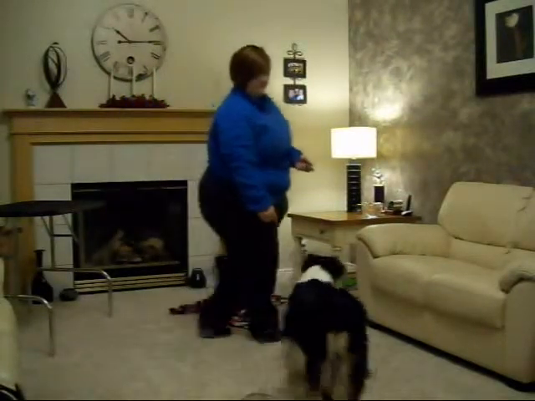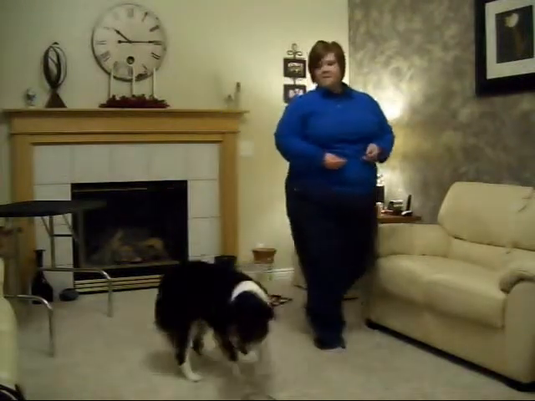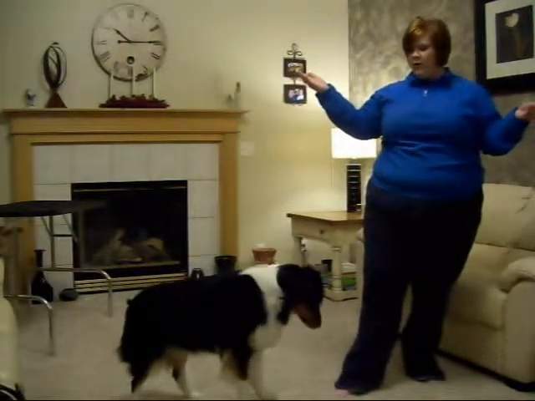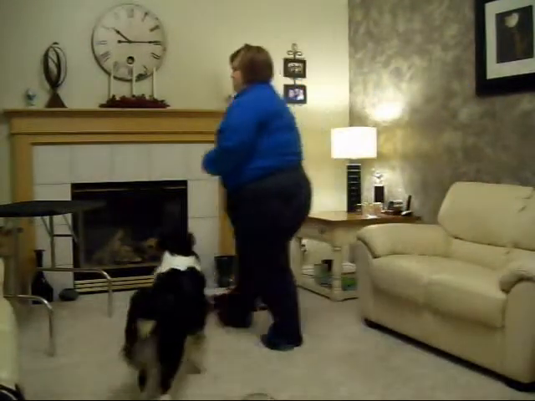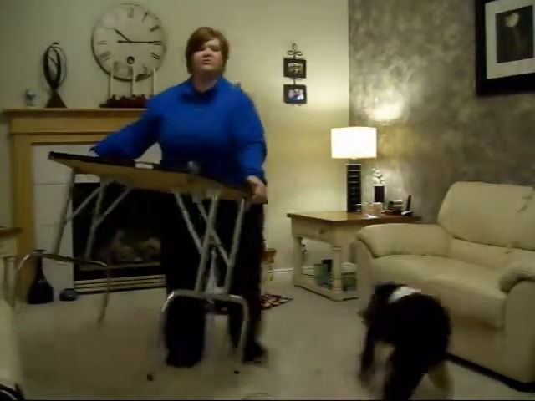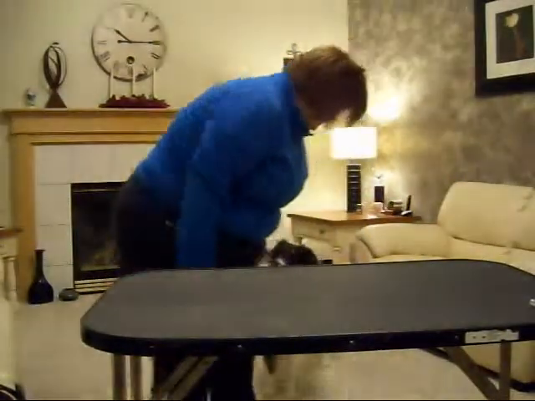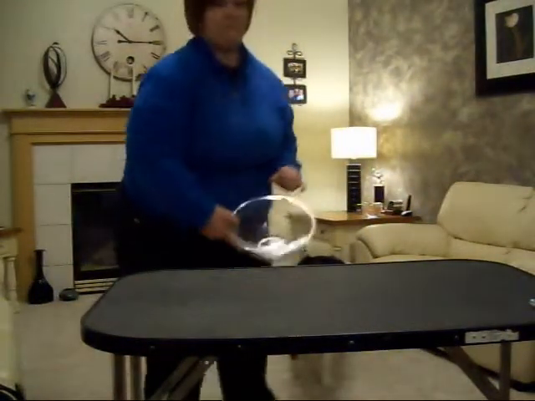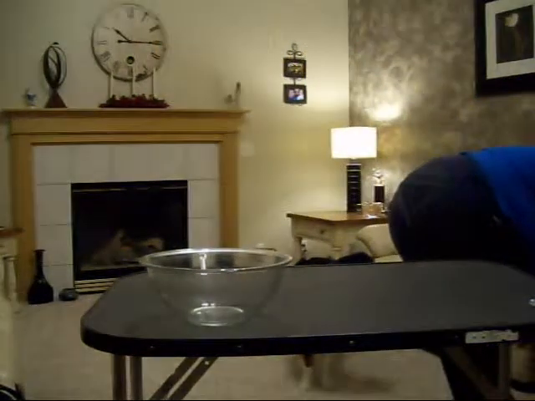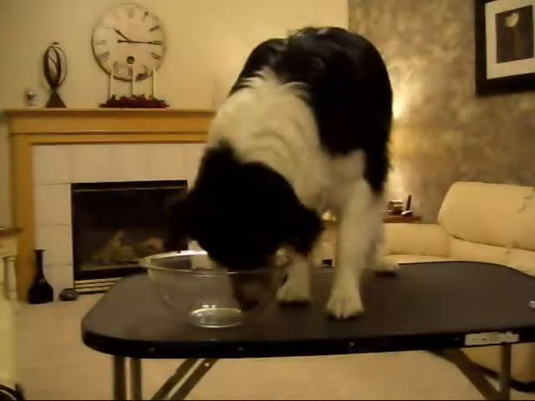Okay, come here. Good girl. Come on. No, come here. No, no. Pose. Yay! Good girl. So, she's posing on the bowl. Okay, I'm going to bring the table over here for another complex trick. We've got upright bowl. Kita, up. Good girl.